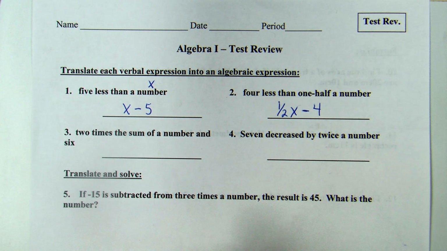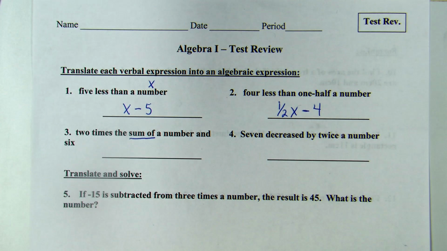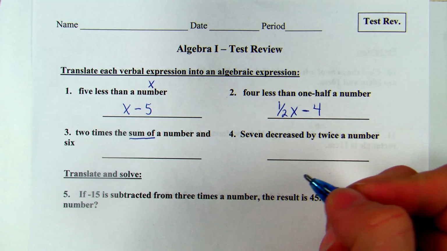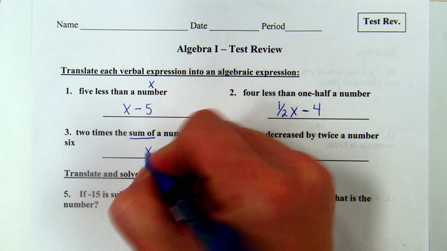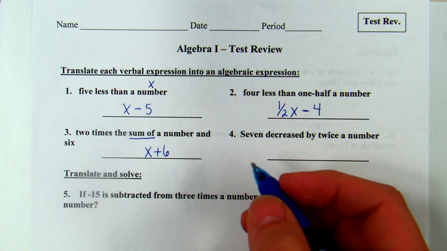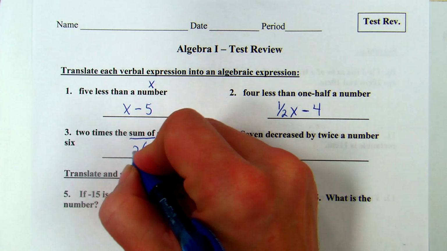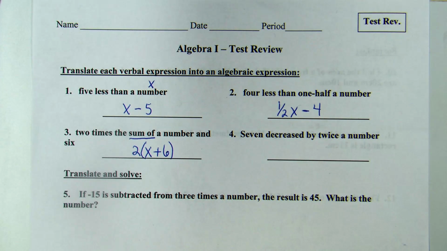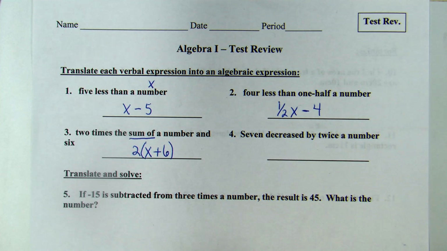Number 3, 2 times the sum of a number and 6. Anytime we see the sum of, we know we're going to have to use parentheses because sum of means we'll have to do an addition. So we're going to have a number added to 6. We're going to multiply 2 times this sum. So we put parentheses around it, we put a 2 in the front, and now we have 2 times the sum of X plus 6.